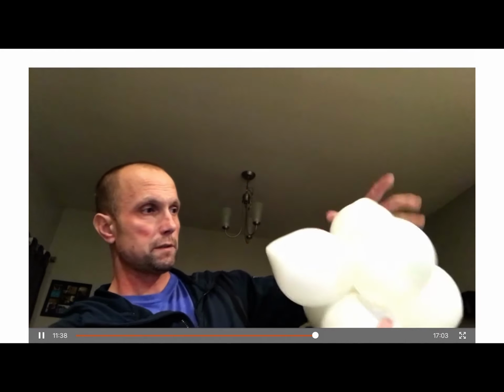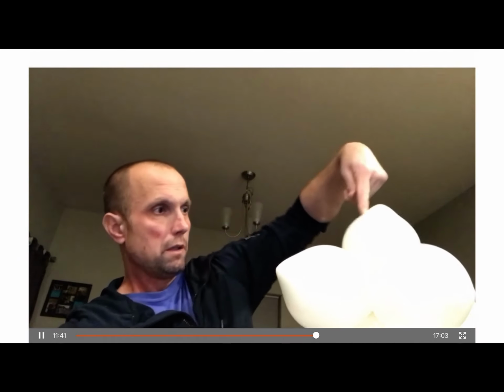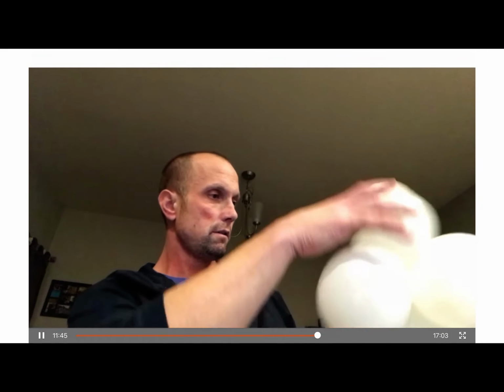And last but not least, we have the AB6 molecules. My balloon model here, which is 4 on this plane, and then 2 going right through the middle there.